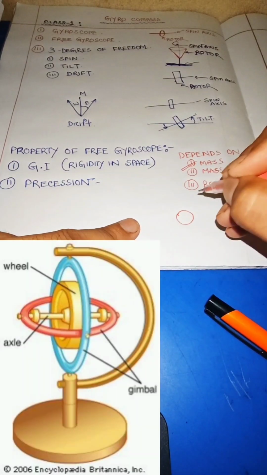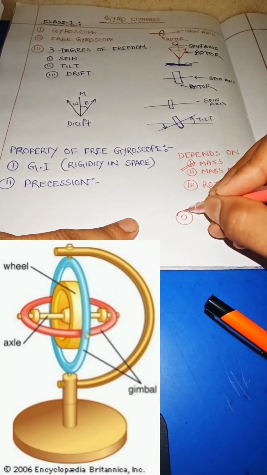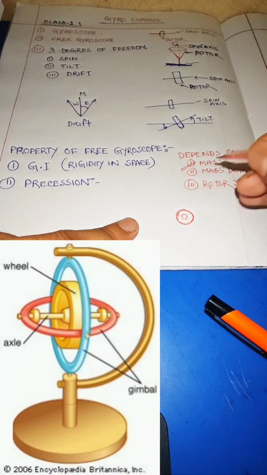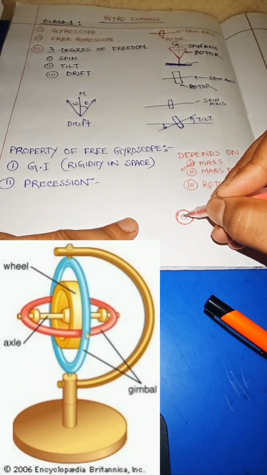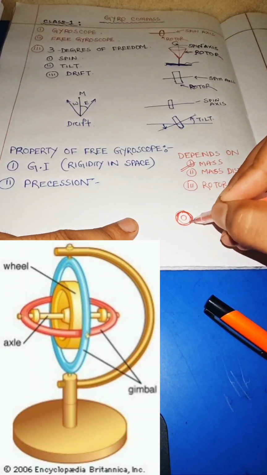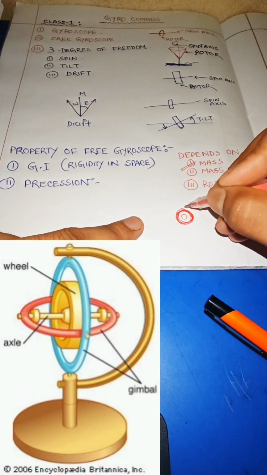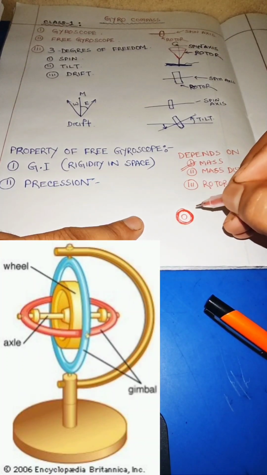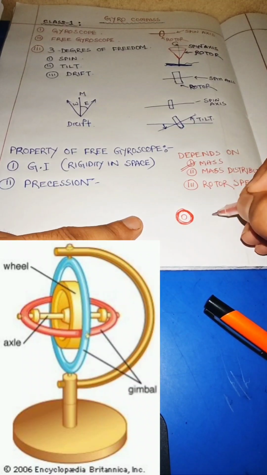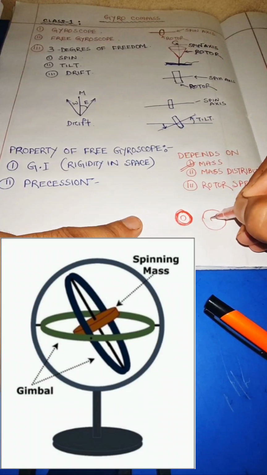Like this is the rotor, this is the center, and this is the periphery. Guys, if the center is light and the periphery is heavy, it will give more rigidity. And again I draw a rotor, this is the center.